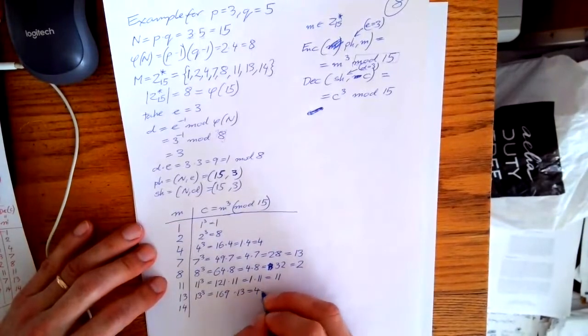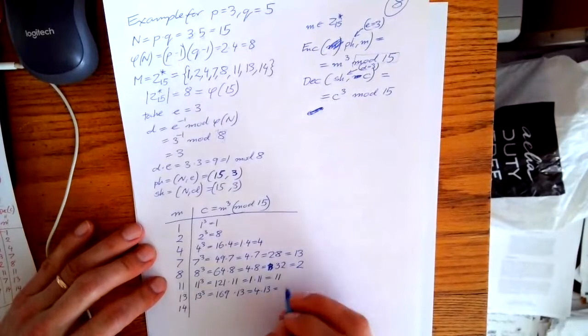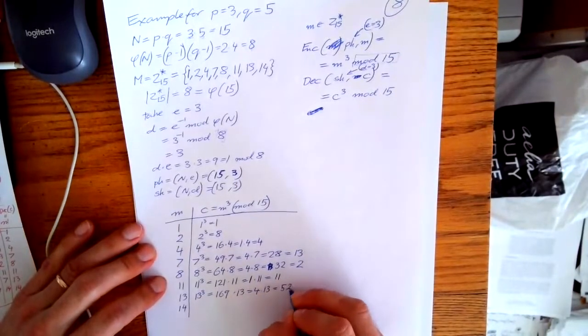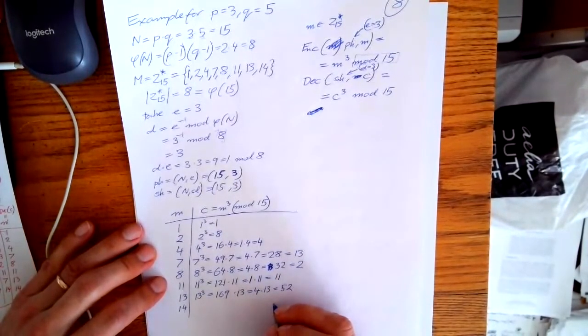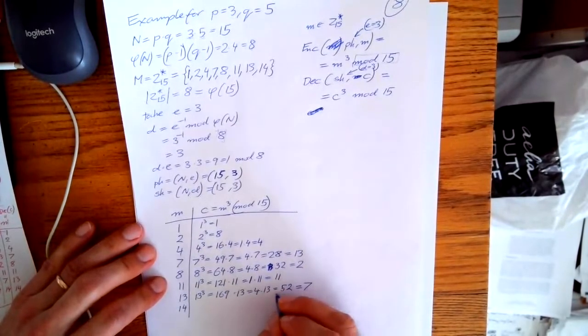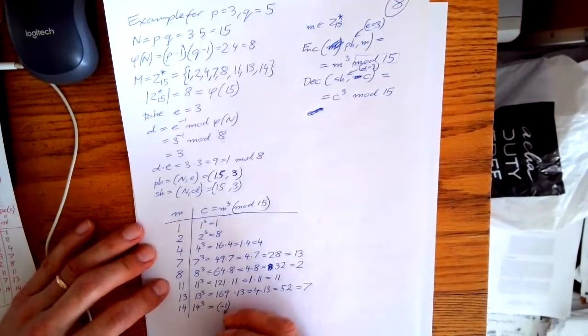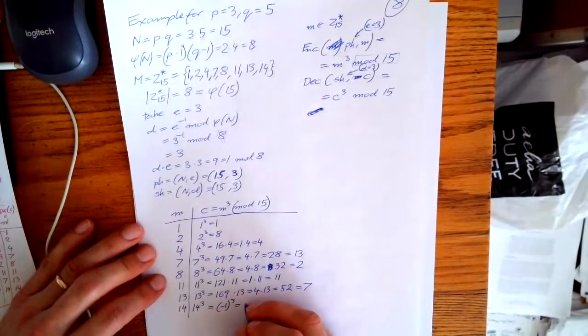So this is 4 times 13, and 4 times 13 is 52. So 52 is a 7, because 45 is the multiple. And 14 to the third, I'm going to use a trick. 14 is a -1 mod 15, so this is going to be much faster to compute, because this is just -1. And so this is 14.